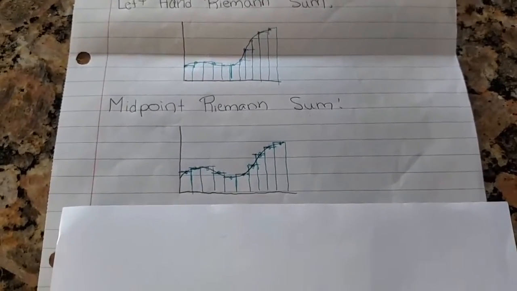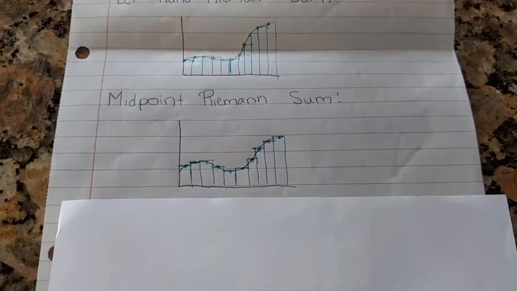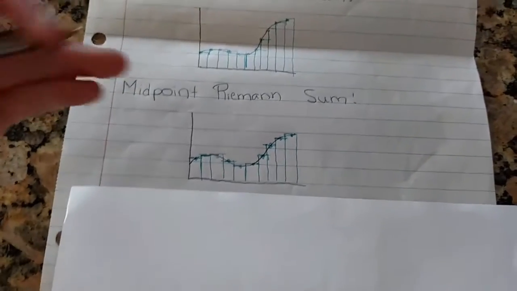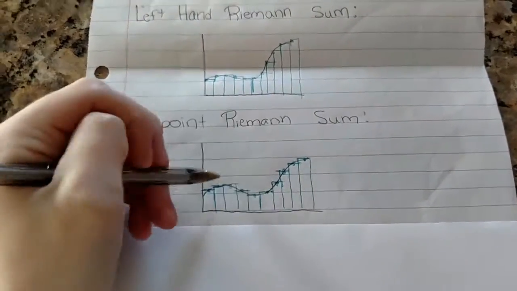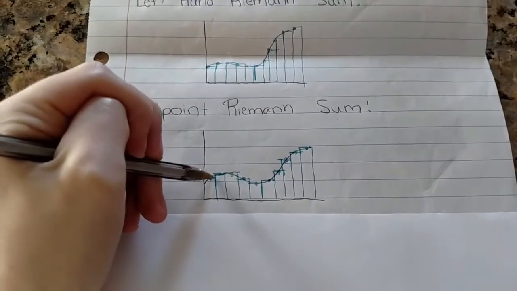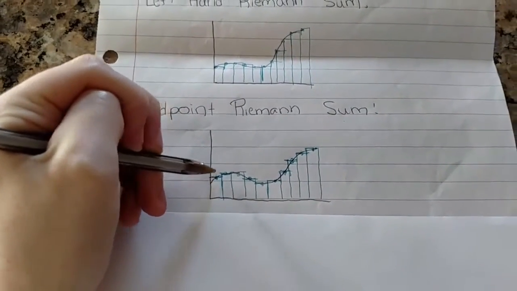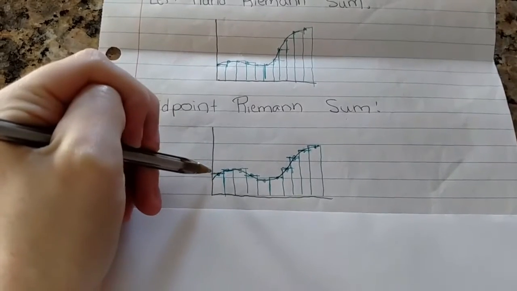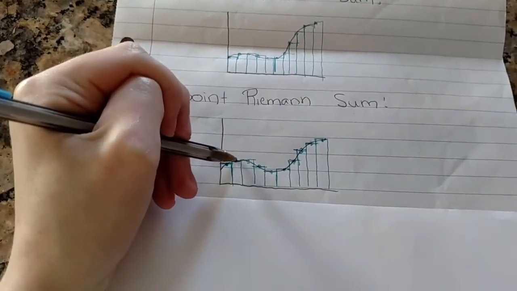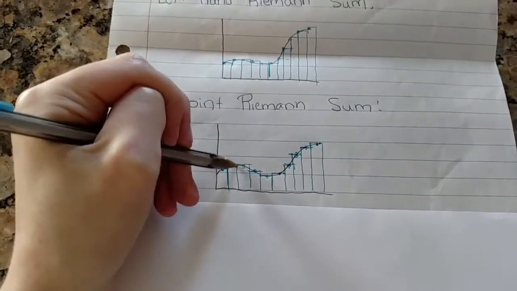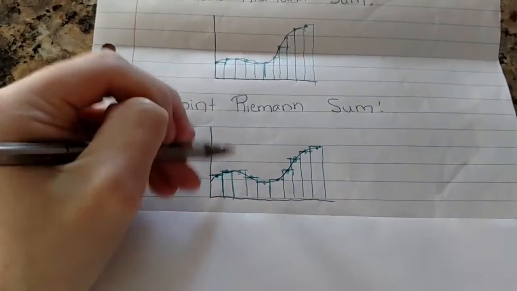And then we have a midpoint Riemann sum, which is pretty much the same as these, except you do your dots again. I draw all my dots beforehand, and then I make it so that the dot is halfway between the two sides of the rectangle. See, this is my first rectangle, the dot is here. Second rectangle, the dot is here. So it's basically in the middle of that rectangle.